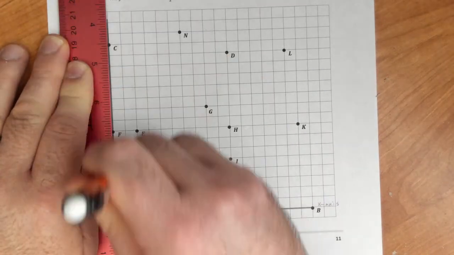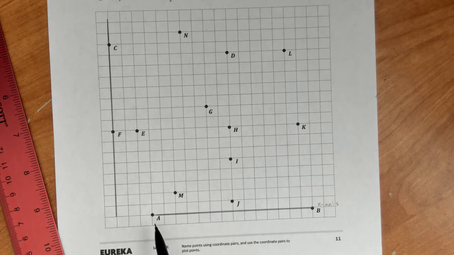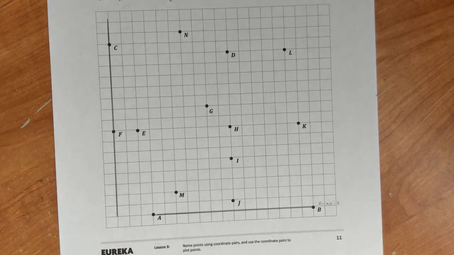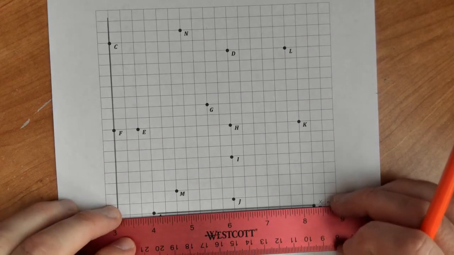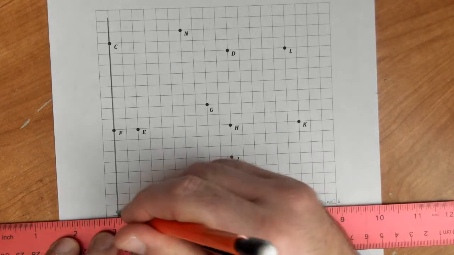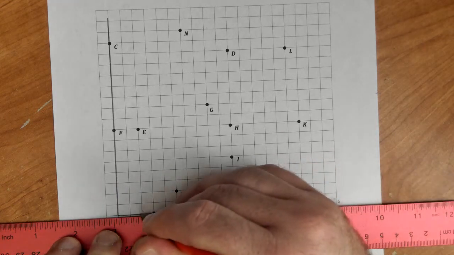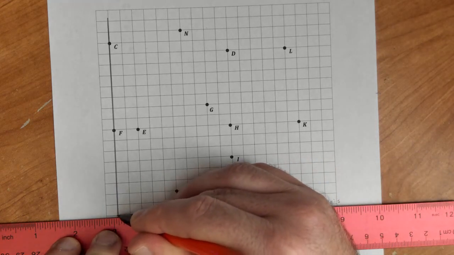If I draw a line all the way down like that, my x-axis does not go over quite far enough. That's okay. We will fix that right now. So again, I'm going to use my ruler. There we go. We'll extend the x-axis.